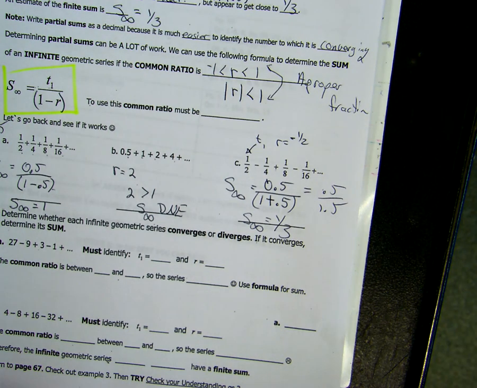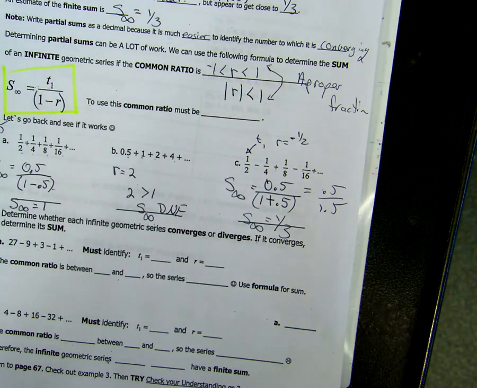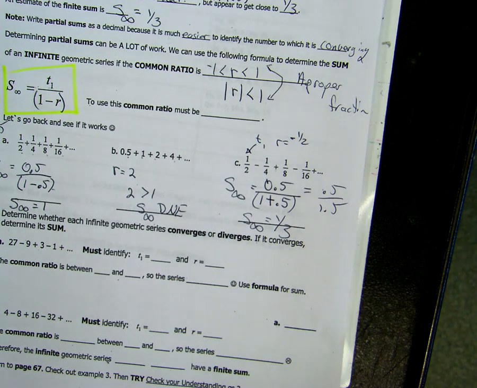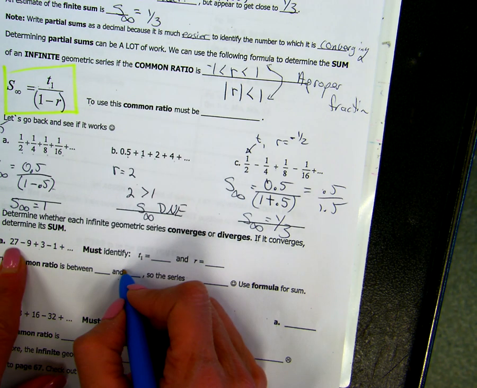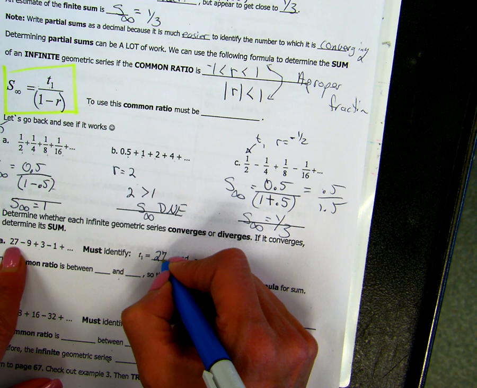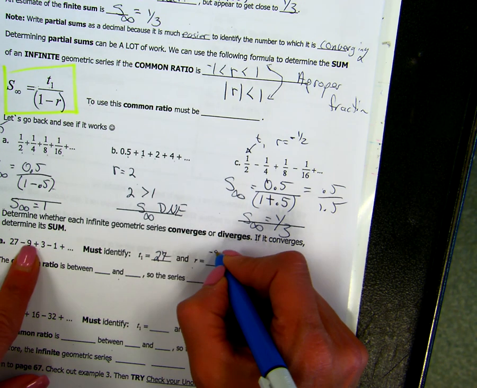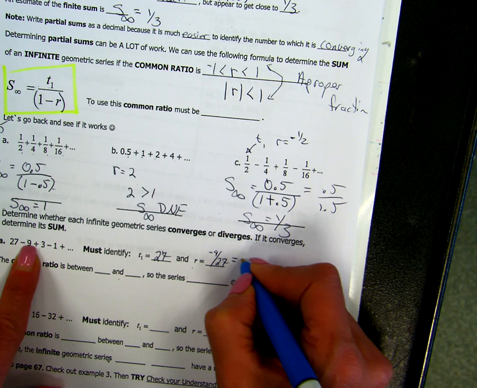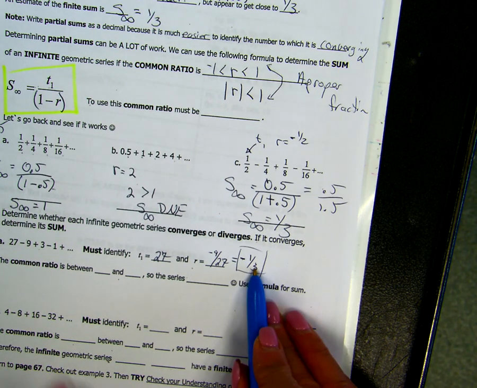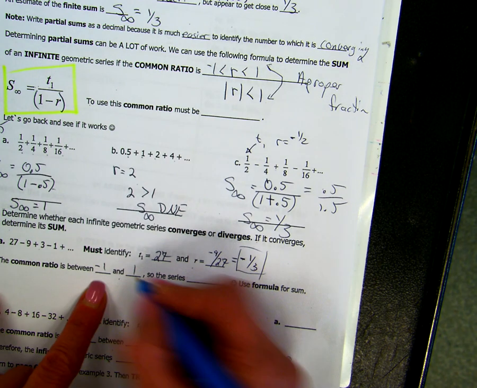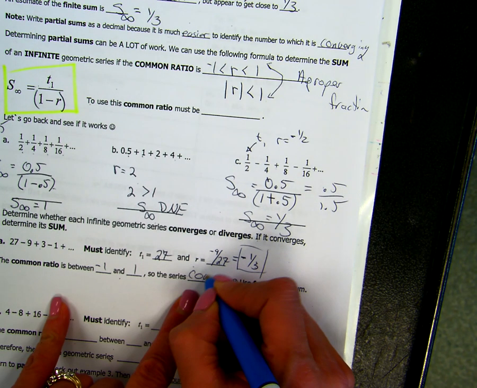Okay, determine whether these infinite geometric series converge or diverge. If they converge, find the sum. If they diverge, don't, because there isn't one. Okay, so in order to know if it's going to converge or diverge, you start off by identifying your term 1 and your r value. Negative 9 over 27, which gives me negative 1/3. Okay, so if r is a proper fraction, then this is in between negative 1 and positive 1, so this will converge. What's the sum to infinity?